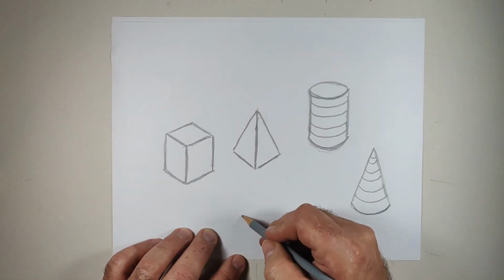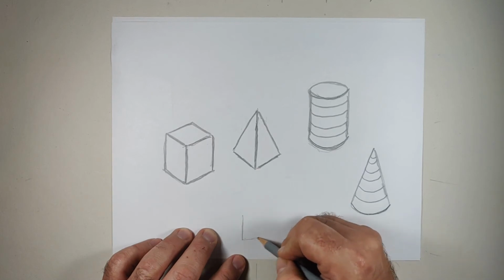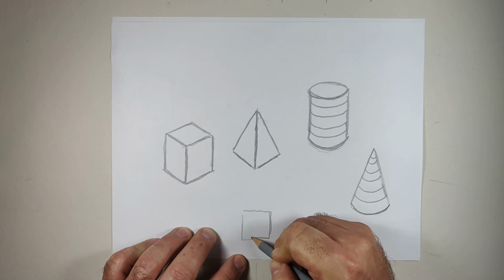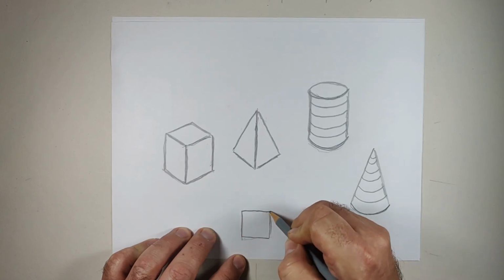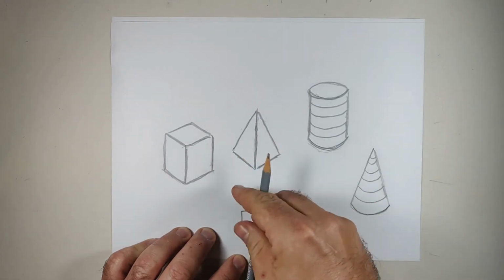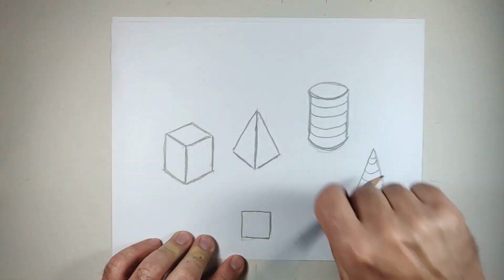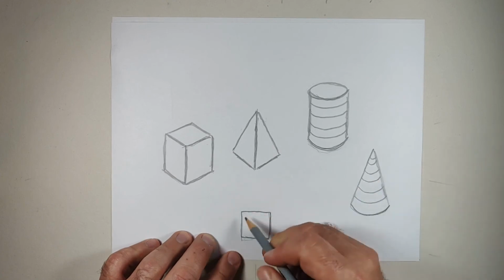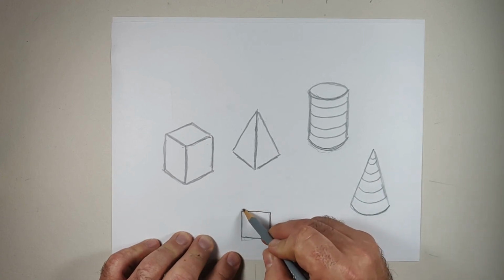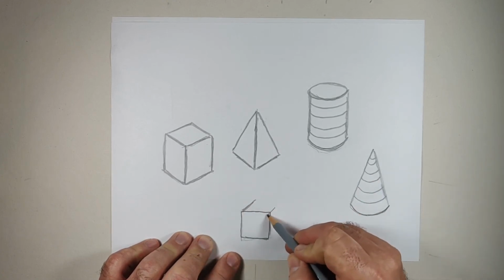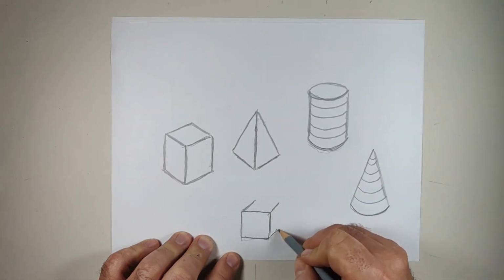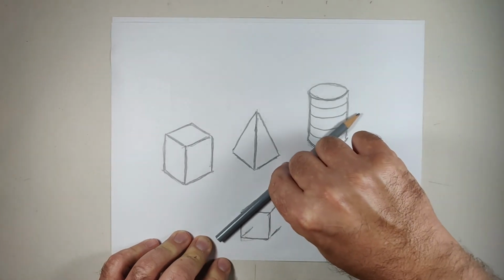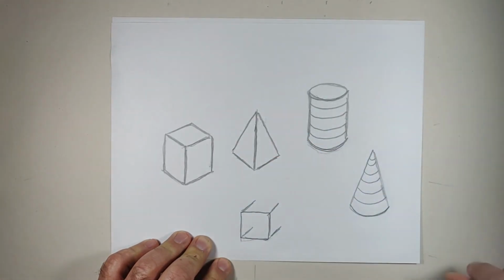Now for this one, we want to draw a square. Try to keep the edges of each side kind of parallel with the sides of your paper. So draw yourself a square. From each corner, we're going to create a diagonal line. It has to be the exact same direction for this exercise. So right there. So you can take your pencil and check.